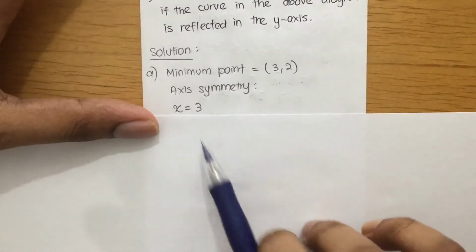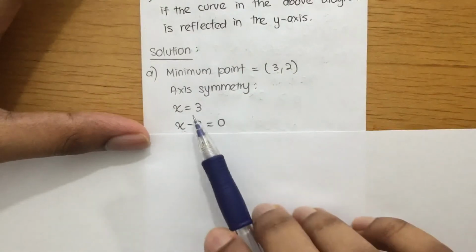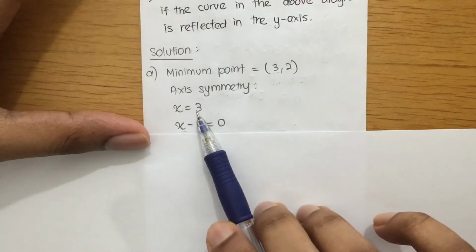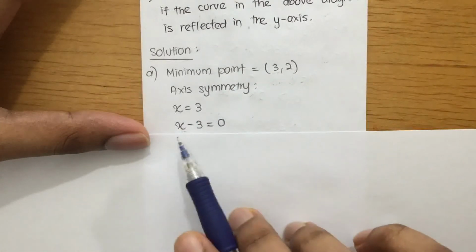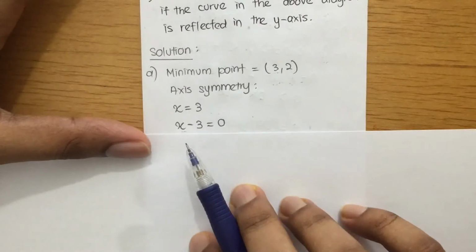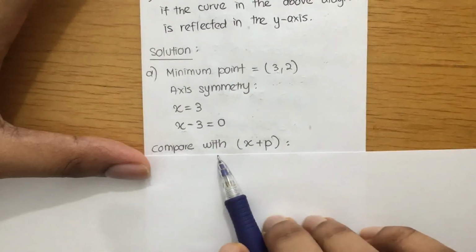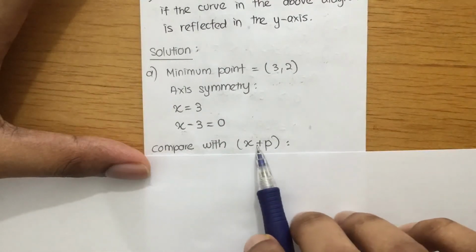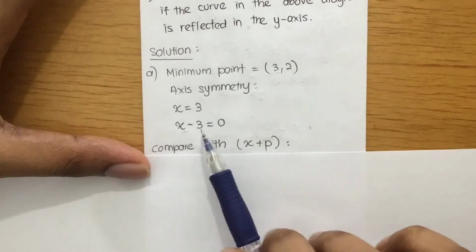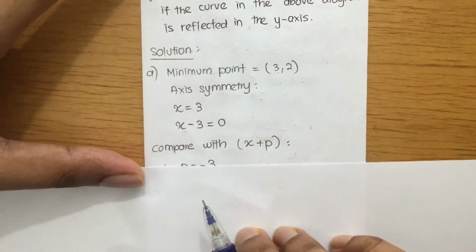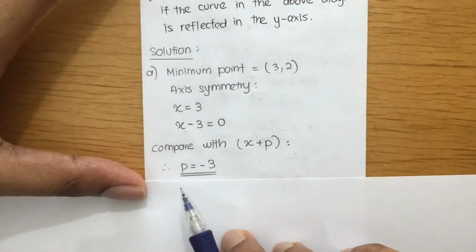From here, we need to convert this into the general form. So how is it possible? So x equals 3. In order to change back into the general form, this 3 from the right hand side, we move it to the left hand side. So it will become x minus 3 equals 0. Moving on to the next step, we compare with the general form x plus p. This x plus p is used to find the axis of symmetry. So we can easily compare this p with minus 3. From here, we know that our p gives the value of negative 3. So this is the first answer.